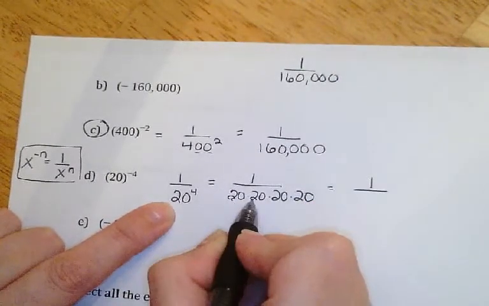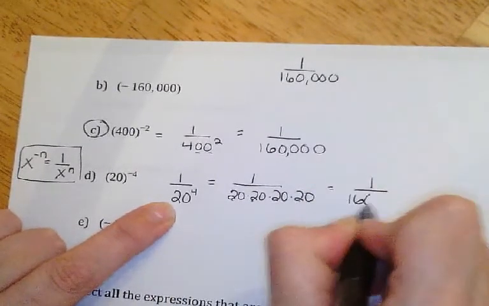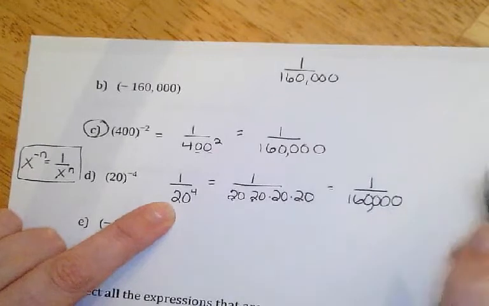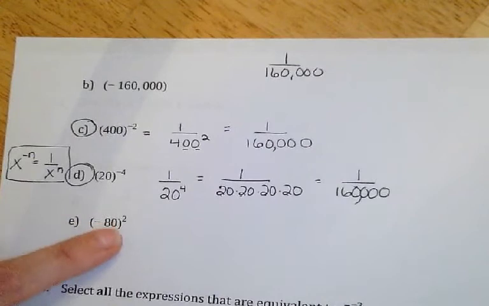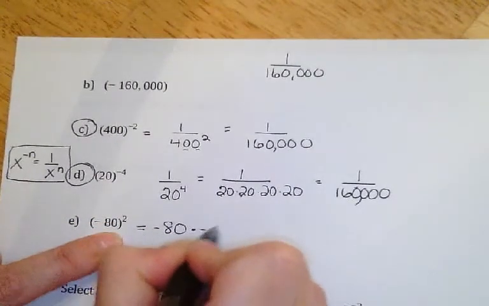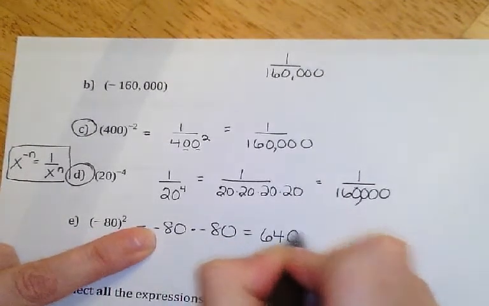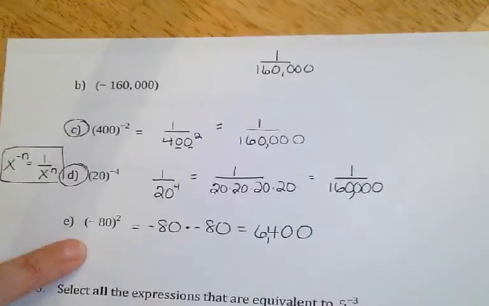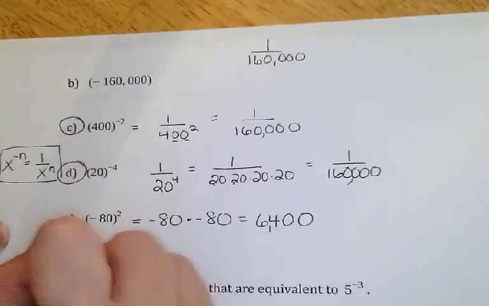Well, 2 times 2 is 4, 4 times 2 is 8, 8 times 2 is 16, and I have 4 zeros. So that is the same thing, so I'll circle that. This problem just means negative 80 squared. And that answer would be 64 with 2 zeros, 6,400. So that is not the same. So for number 2, you should have circled A, C, and D.